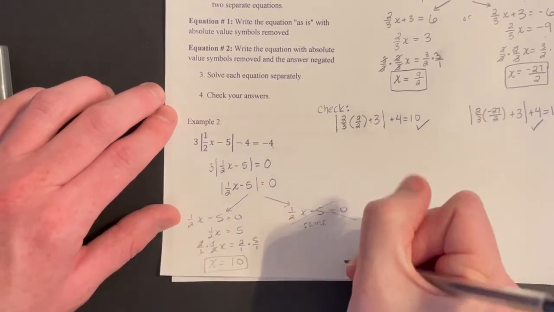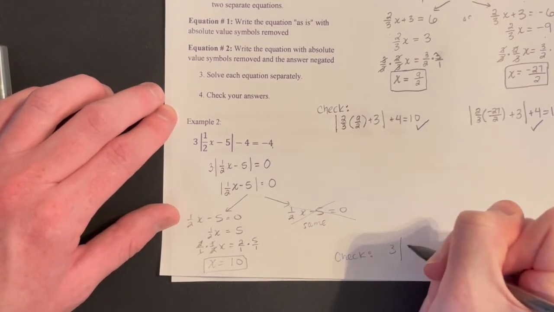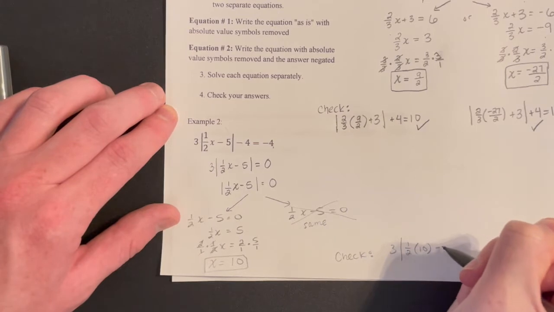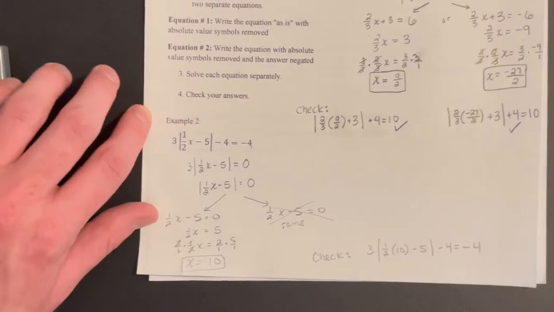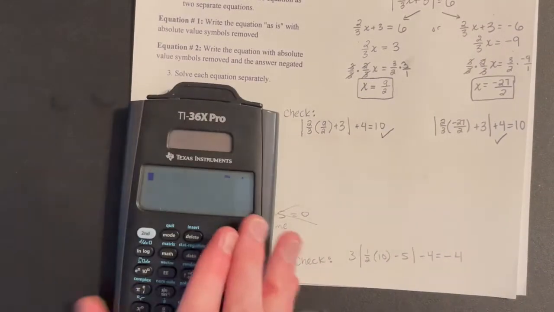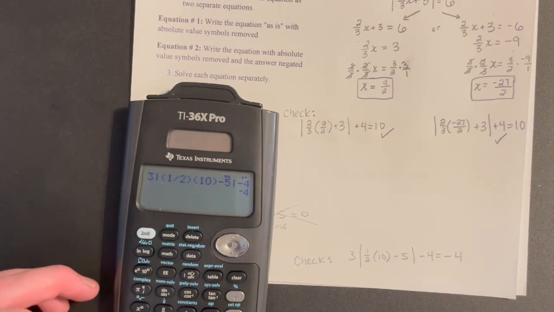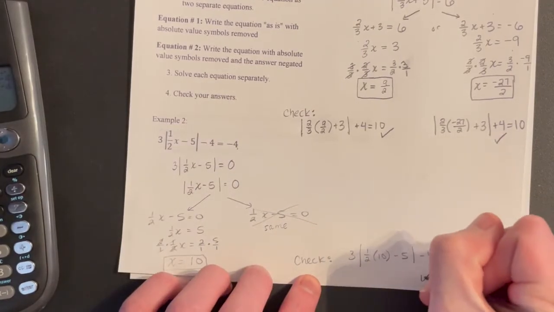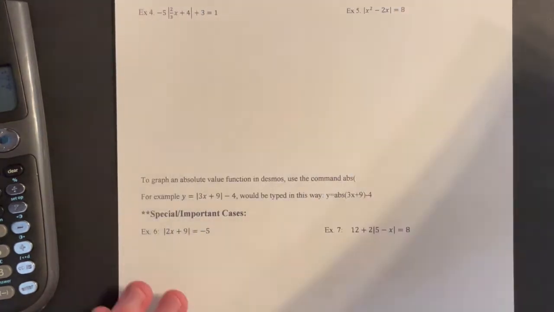And then we just check it again, so let's just check. Use your calculator. 3 absolute value 1/2 x minus 5 minus 4. Hopefully that does come out to be a negative 4. So just use your calculator real quick and plug that in. All right, so we got 1/2 times 10 minus 5 outside the absolute value minus 4 comes out to be a negative 4. So we're good. You will see some later on in the future units that do have extraneous solutions.